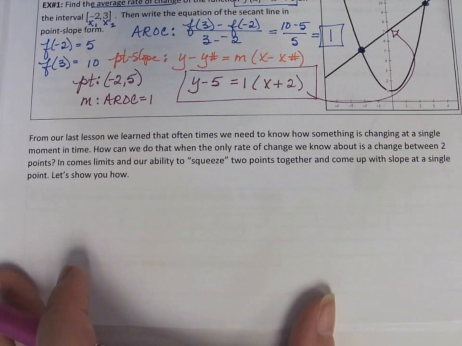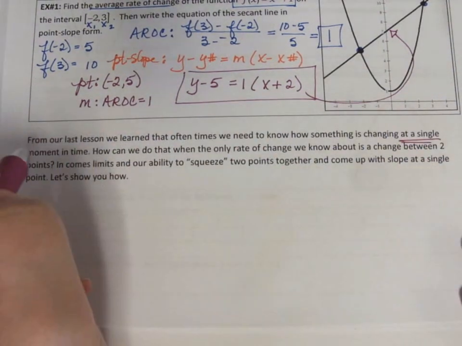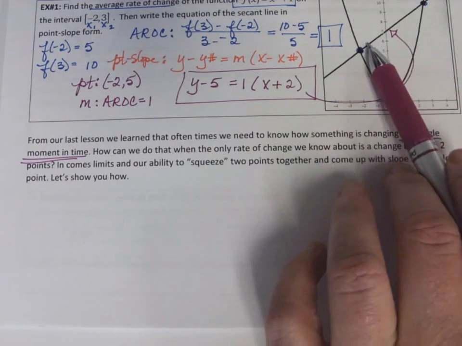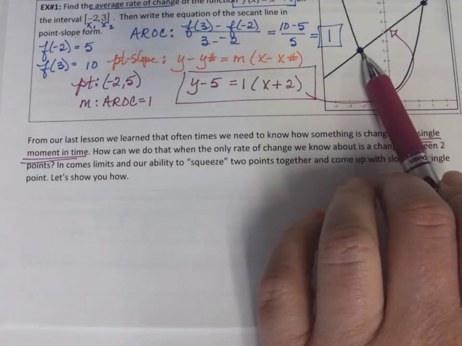Now, we also talked about in our last lesson how we needed to know about change at a single moment in time, because that's a lot of what calculus talks about, change at a single moment in time. So how can we do that when we only know a slope formula with 2 points? How do we do that when we want it to be a single point?